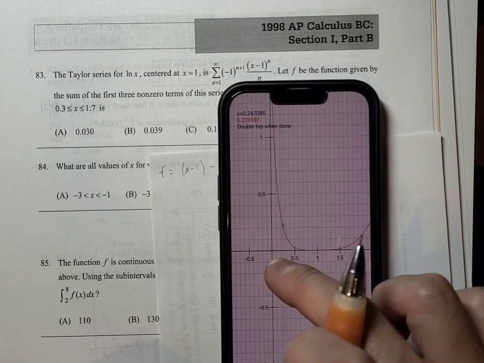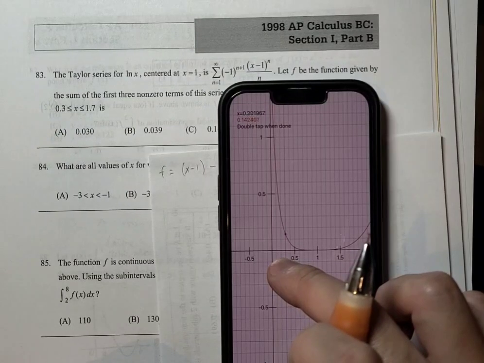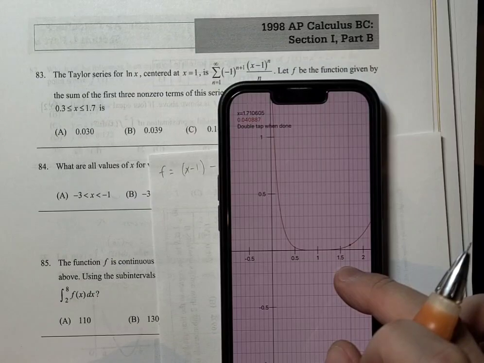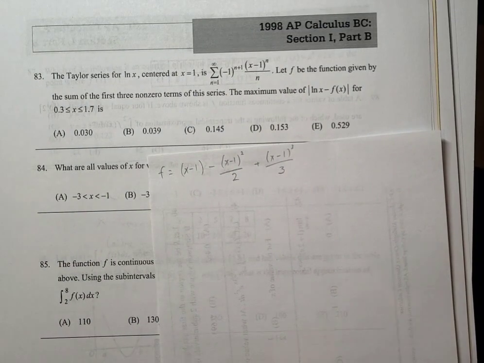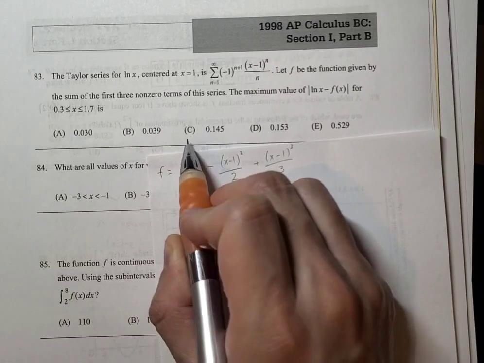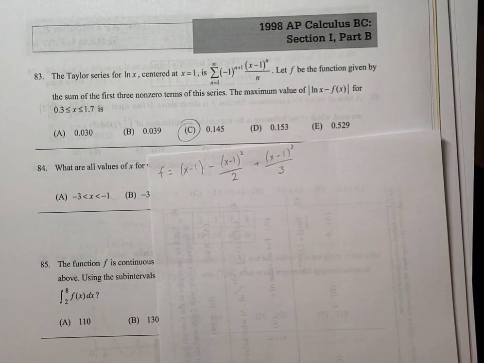Okay, so when x is 0.3, a little more, so around here, let's say. I'm sure you can get it more accurate with your calculator. The red says it's 0.145 around there. And 1.7 is 0.04. So the maximum value is 0.145, we said. Or 0.144, I don't even remember what I said. I just remember it's 0.14 something. So it was C. So that's how we can do this problem. Hopefully that made sense.